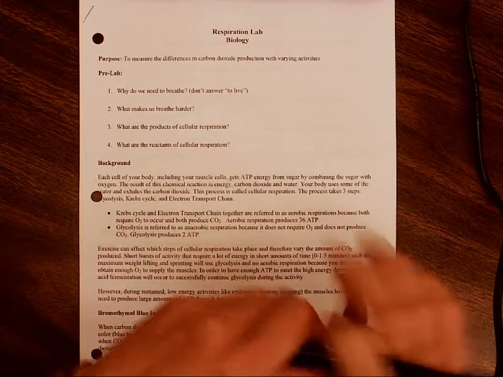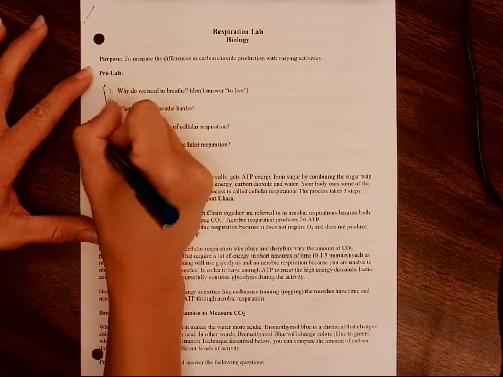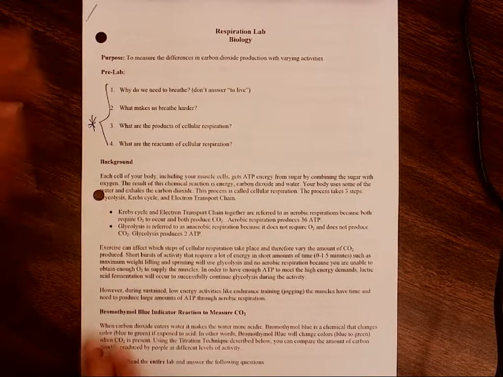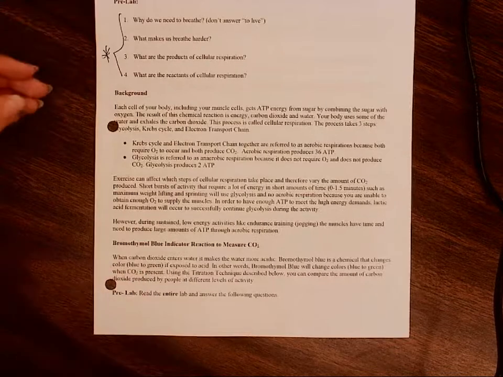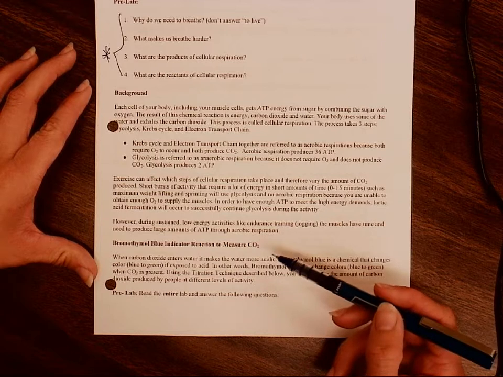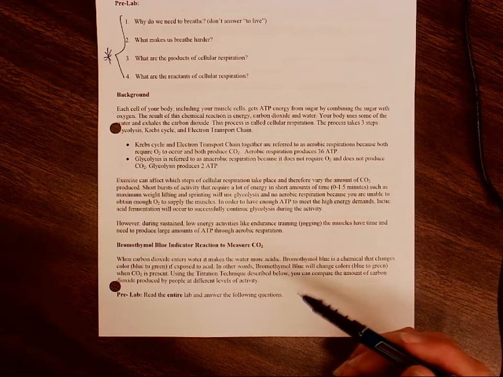So what I need to see for your pre-lab is we have these 4 questions right at the top that we need to answer. We can go ahead and have you guys read through the background. This is where you're going to get some really important information to possibly help you answer these questions and some of the questions on the next page.